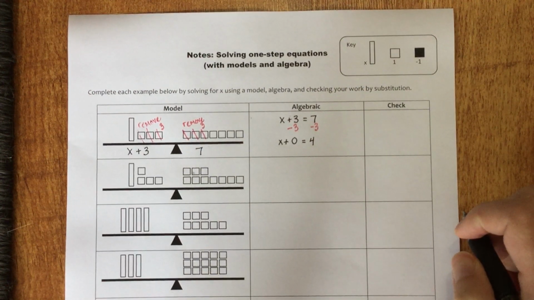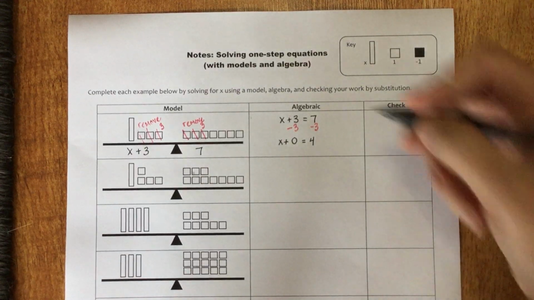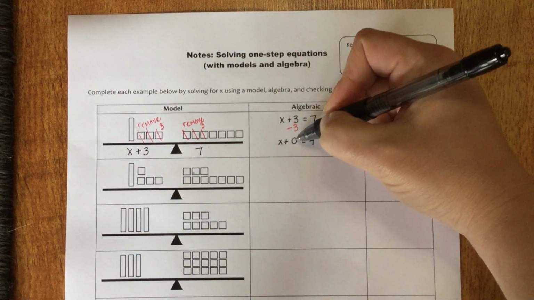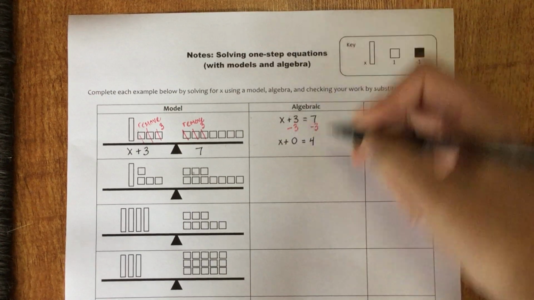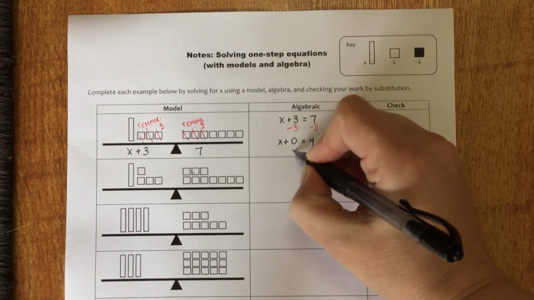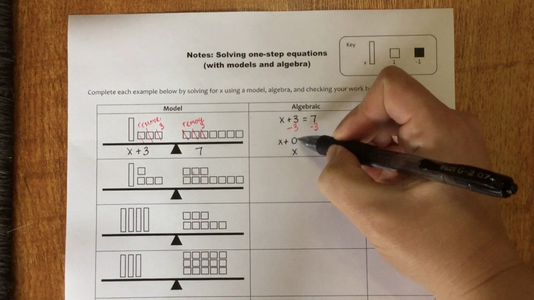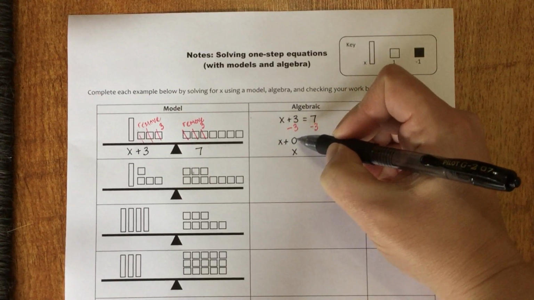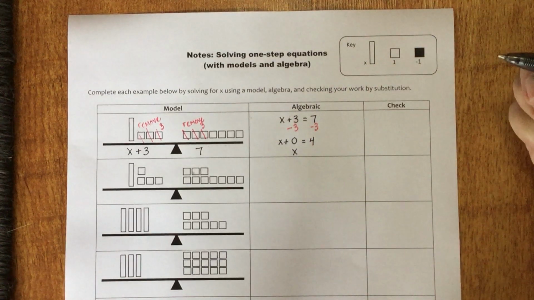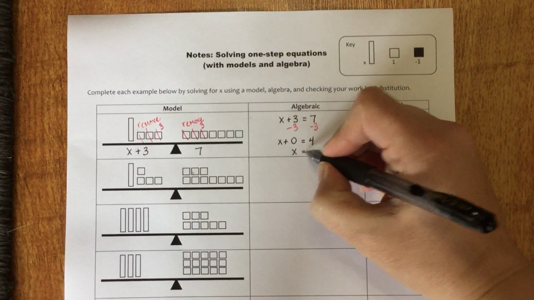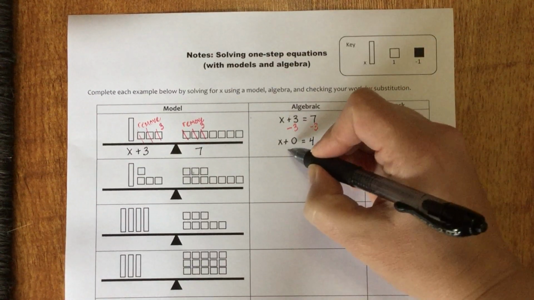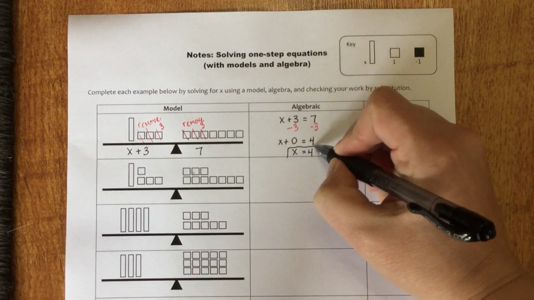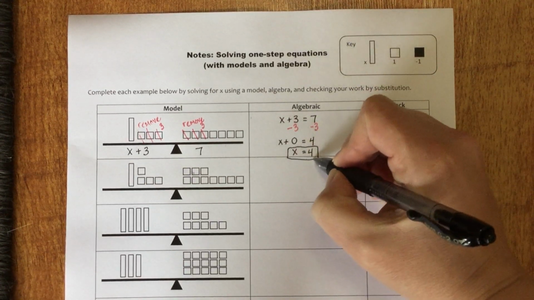We know from the identity property that anything plus 0 is equal to itself. So if x plus 0 follows the identity property, that's the same as just x. So we believe that our solution is x is equal to 4.